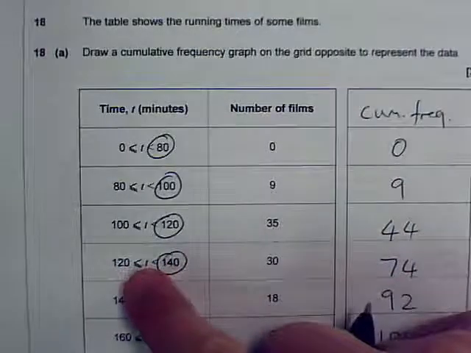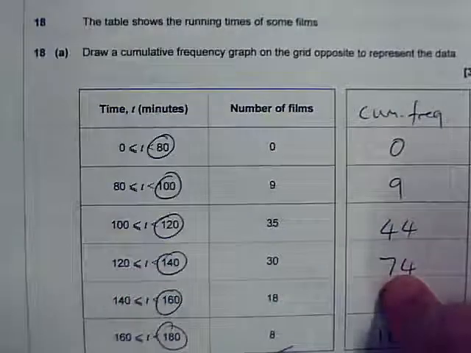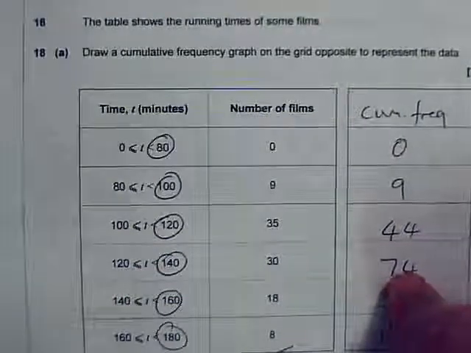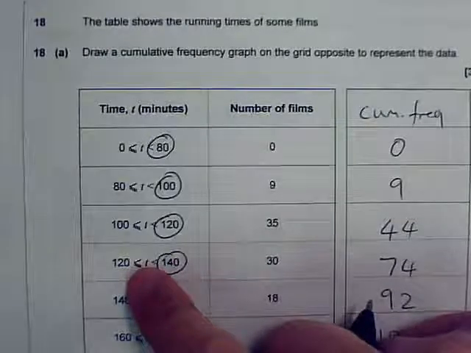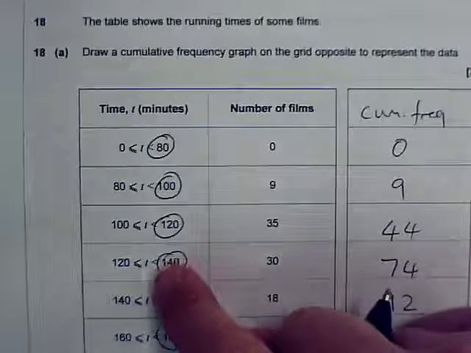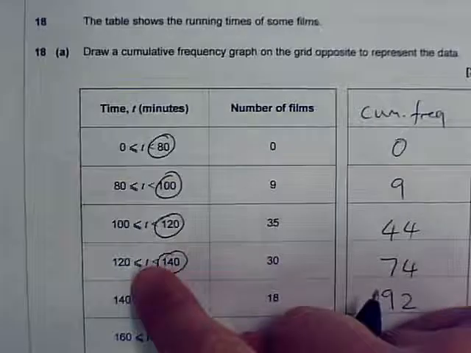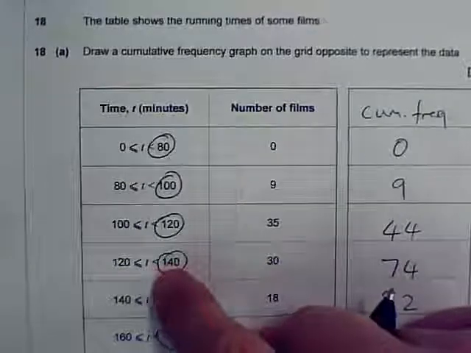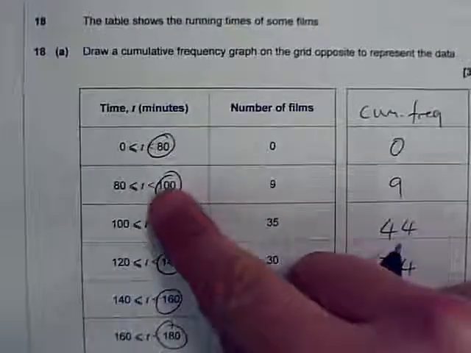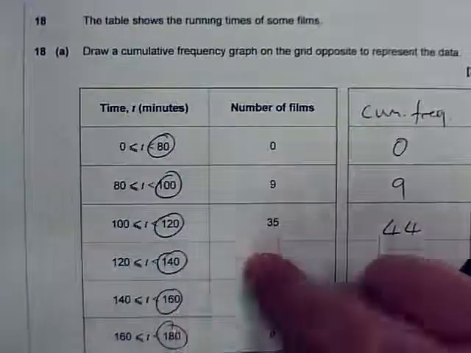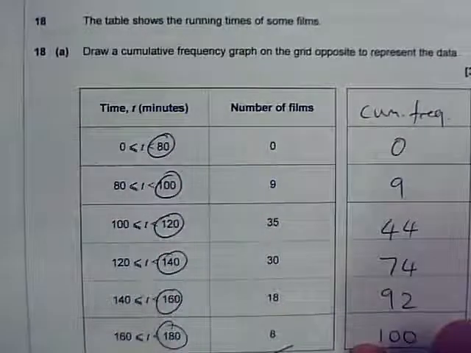If we plotted the midpoint, 130 against 74, what you're saying then is 74 bits of data are 130 or less. But actually, in this interval, it goes up to 140. So there could be some films that are longer than 130 that you'll be missing out if you only plotted the midpoint. So that's why we have to plot the end point against the cumulative frequency.